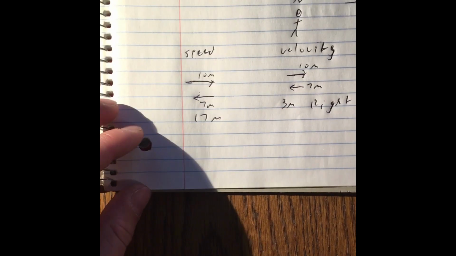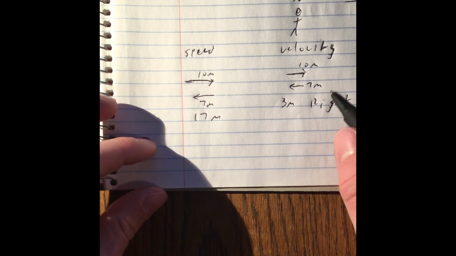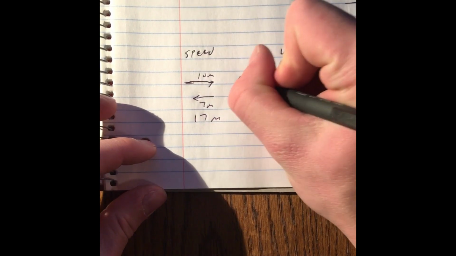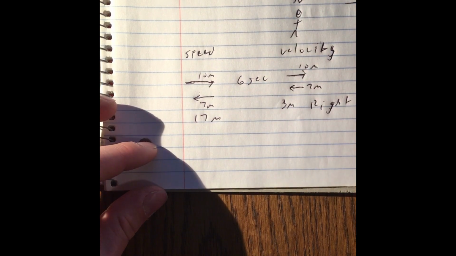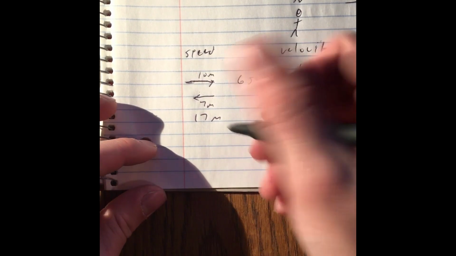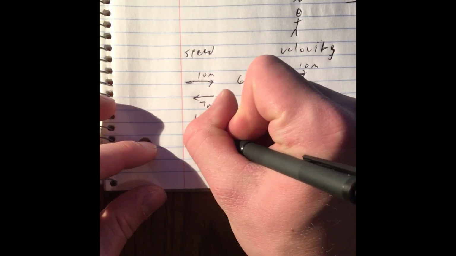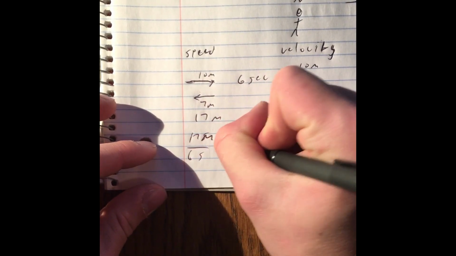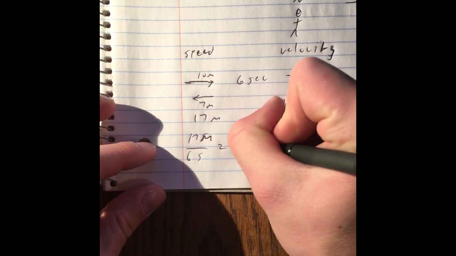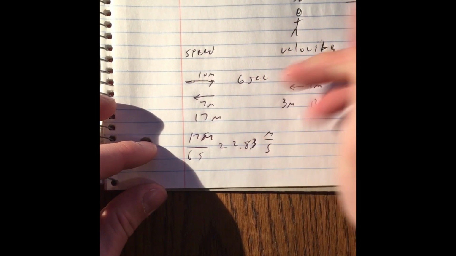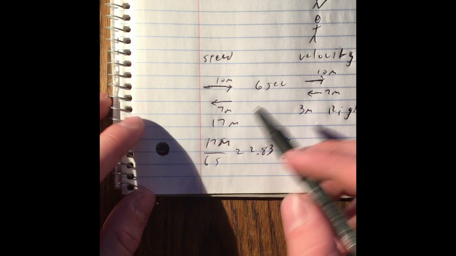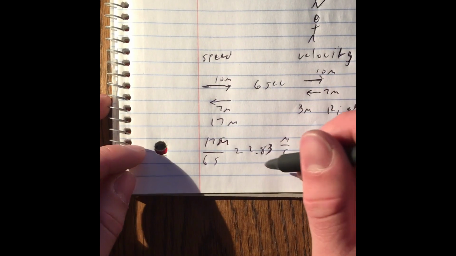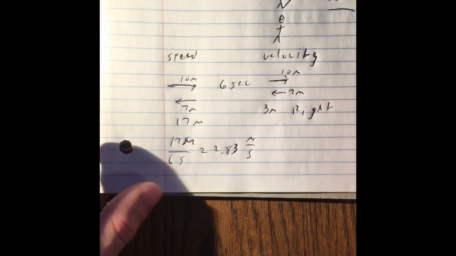And now we have distance and displacement, and let's say he travels these distances in 6 seconds. So his speed will just be 17 meters divided by 6 seconds, which is 2.83, I believe, meters a second. So that was his speed during these 6 seconds. He traveled 17 meters in 6 seconds. His speed is 2.83 meters a second.